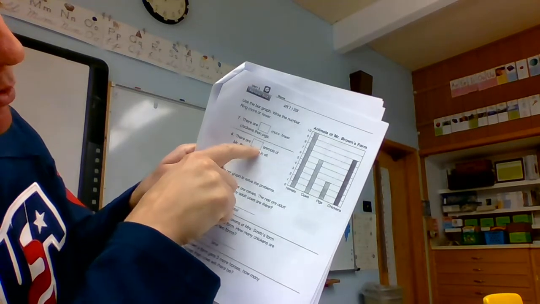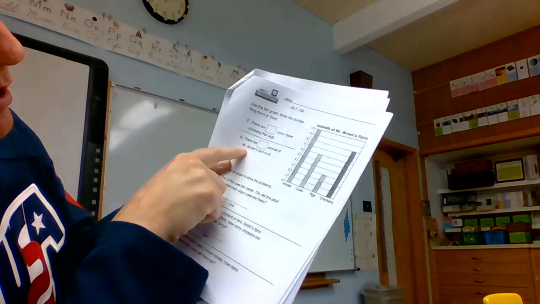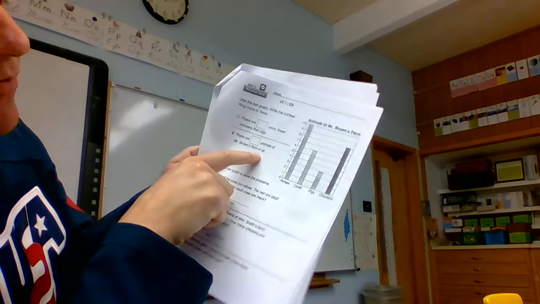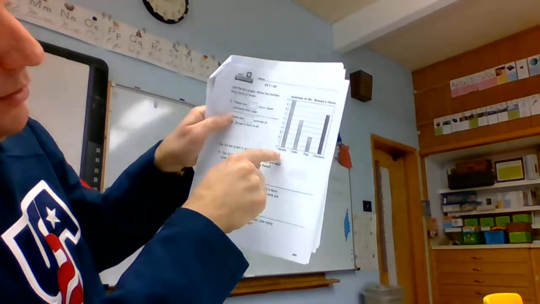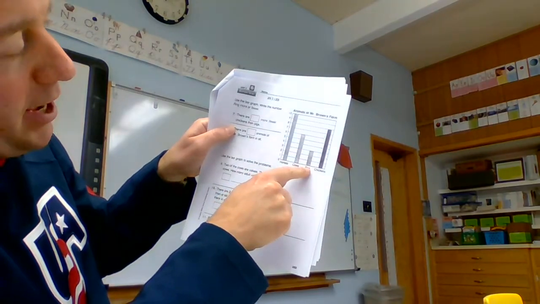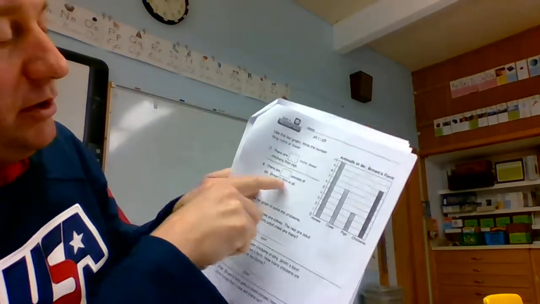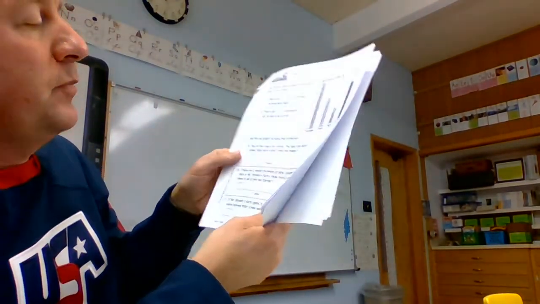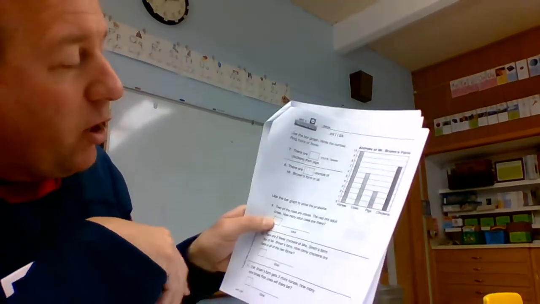Next, there are blank animals at Mr. Brown's farm in all. How many in all? Well, we have 10 horses, 6 cows, 3 pigs, and 8 chickens. We need to know how many there are in all. So you just tell me how many there are in all. If I go too fast, just hit pause and work on your problem.